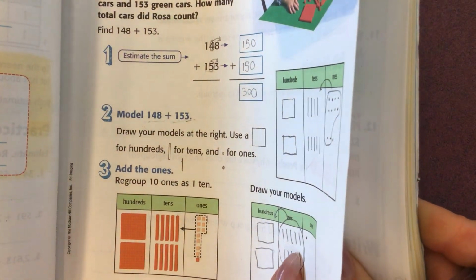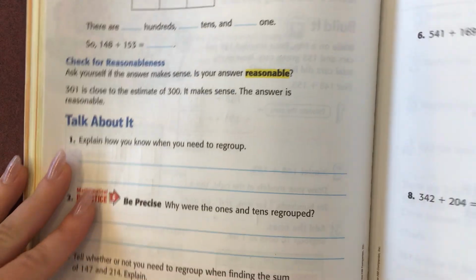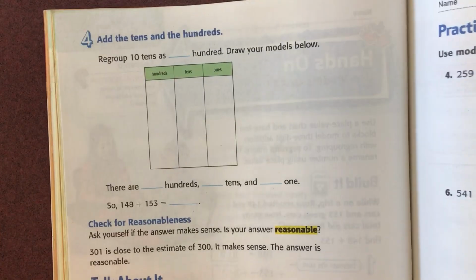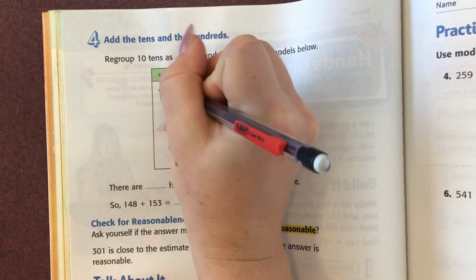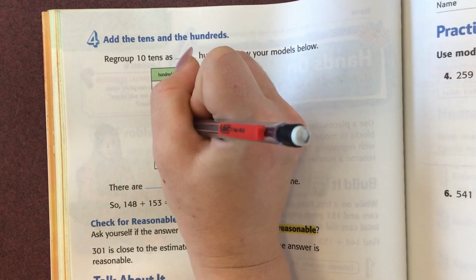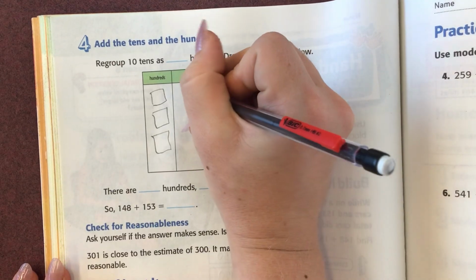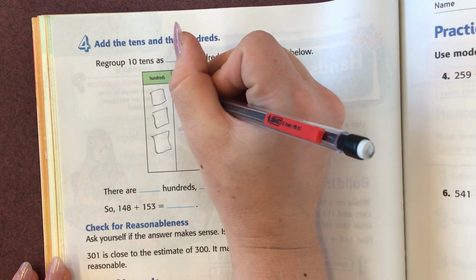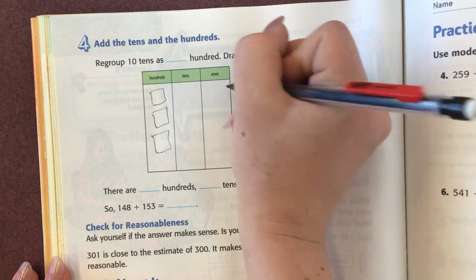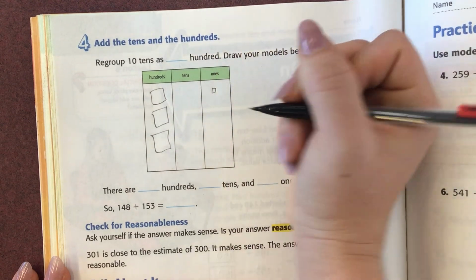So now, if I redraw this and regroup, I have 3 hundreds and 1 one. So let's draw that on page 94. 3 hundreds and, I said 0 tens, so we're not going to put anything in there, and 1 one.